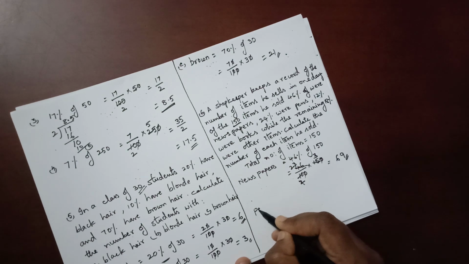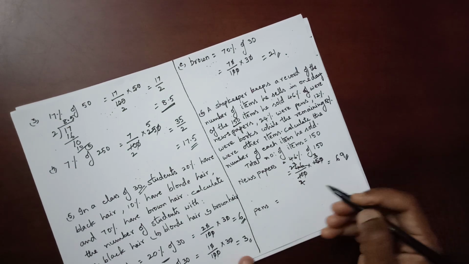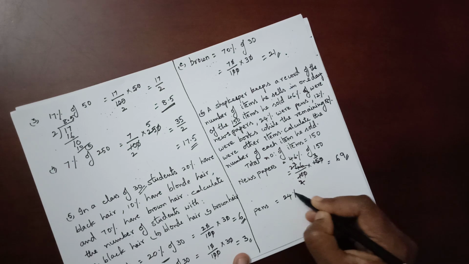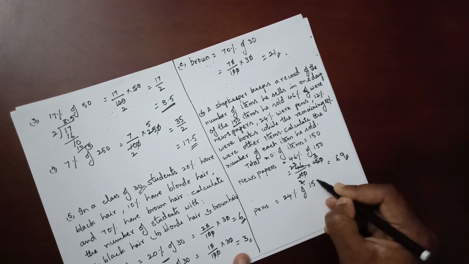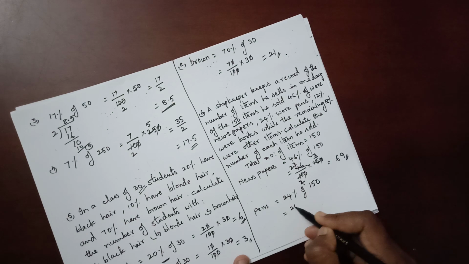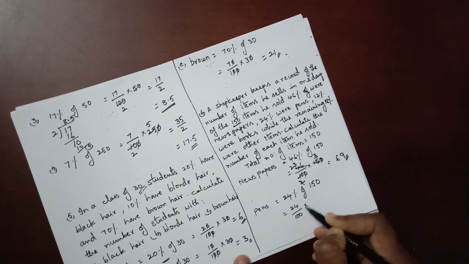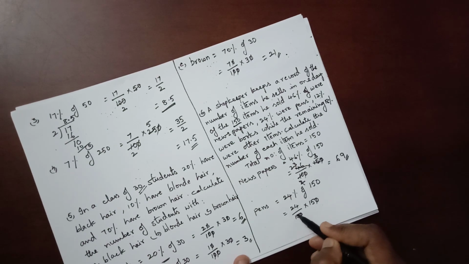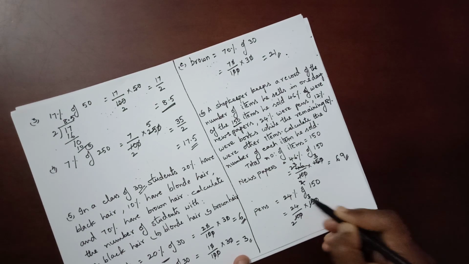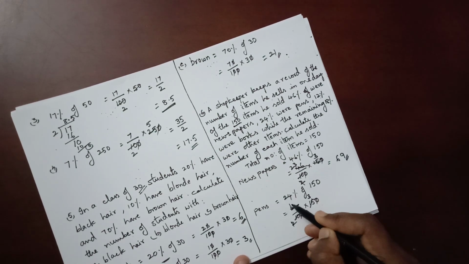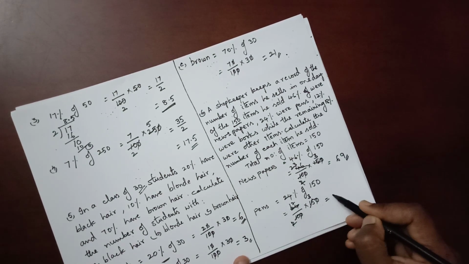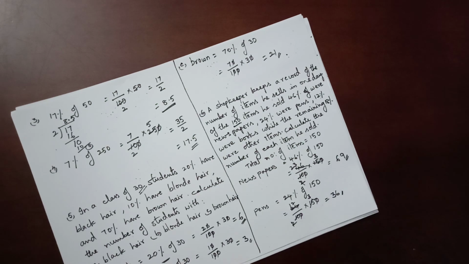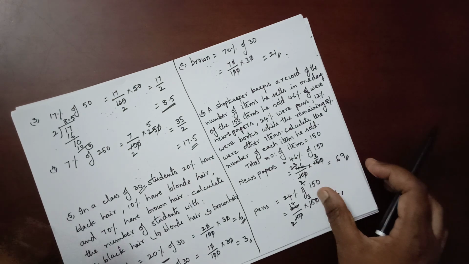Next, 24% were pens. The number of pens is 24% of the total number, 150. So 24 by 100 into 150. The zeros get cancelled. 5 2s are 10, 5 3s are 15. 2 1s are 2, 2 12s are 24. 12 3s are 36. 36 pens he sold.